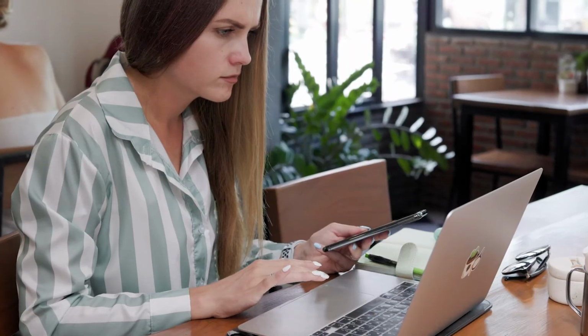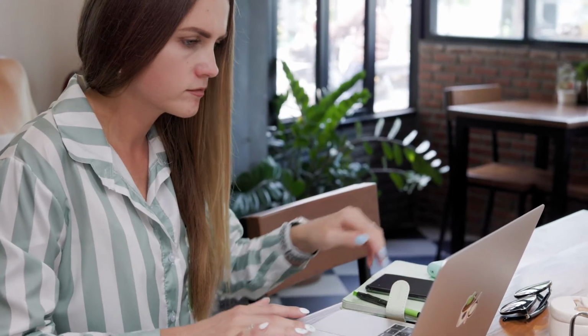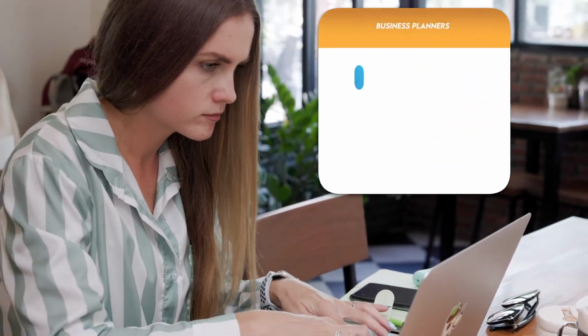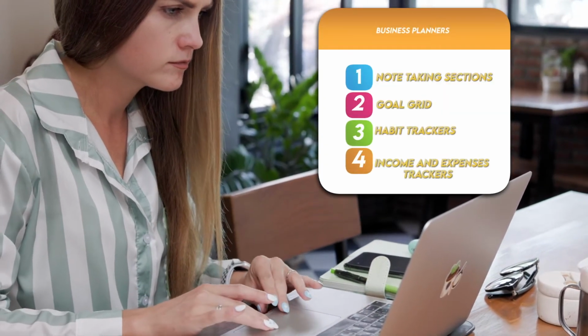Most business owners still look for a physical way to keep track of tasks and goals. Business planners usually include things like note-taking sections, goal grids, habit trackers, keeping track of income and expenses, ways that they can easily keep track of notes if they meet someone or they need to follow up with someone.